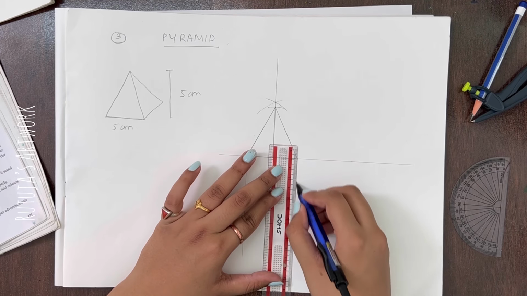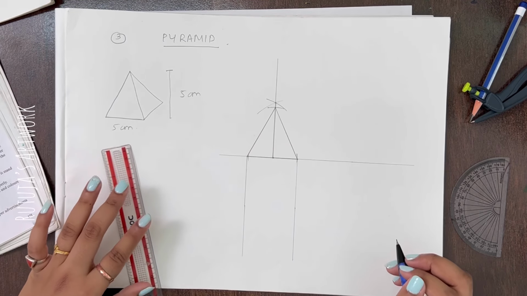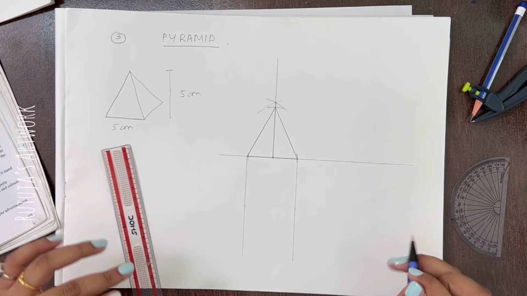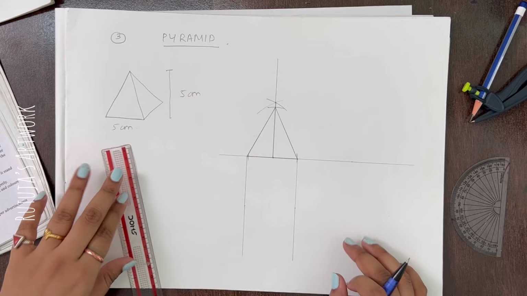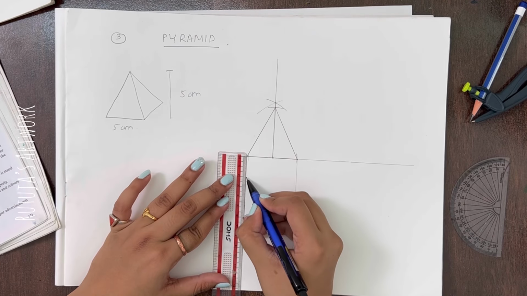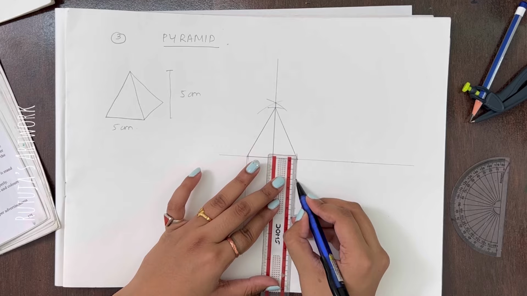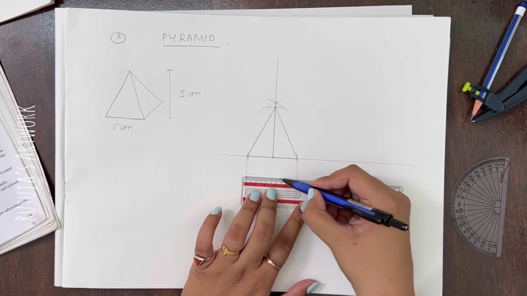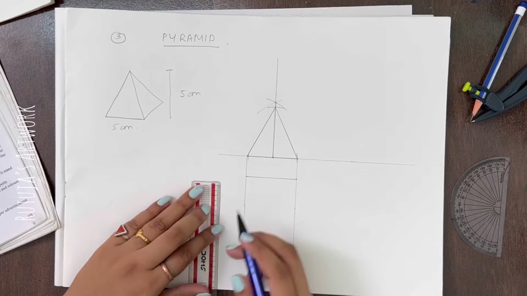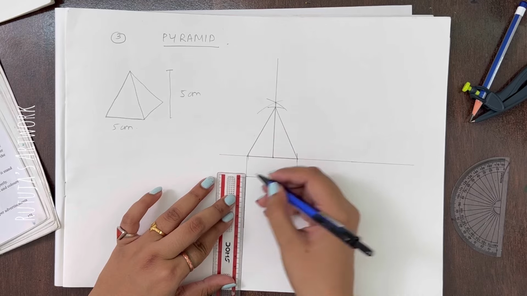Now pyramid base will be squared, 5 centimeters all sides. No need to add a circle inside it. 2 centimeter gap. It's common. Connect it. Simply make a square directly like this, 5 centimeter side.